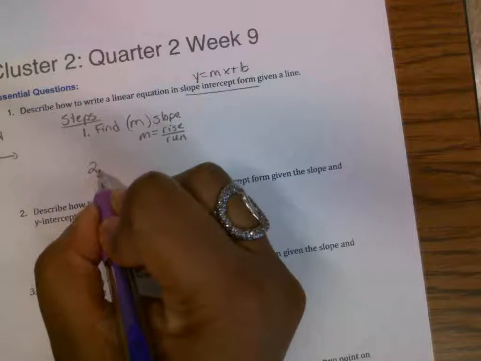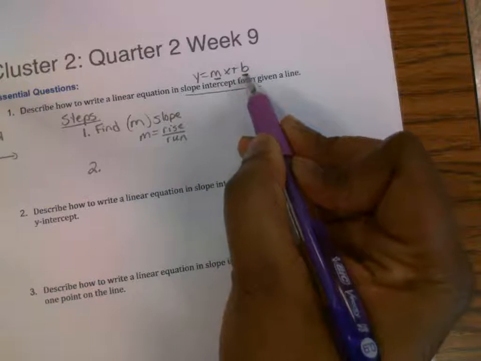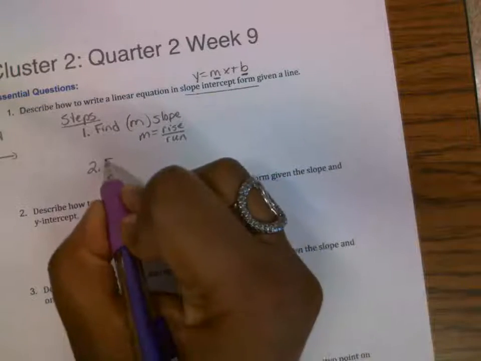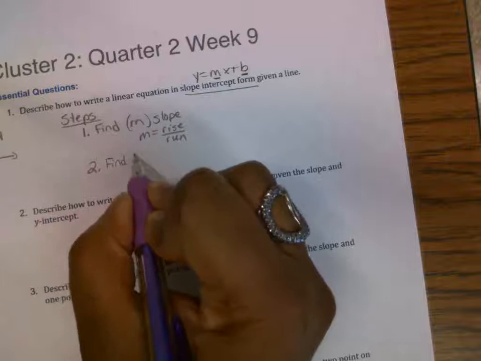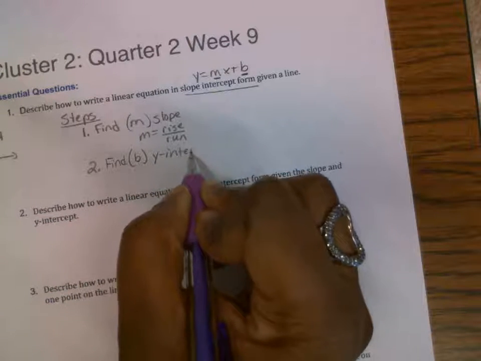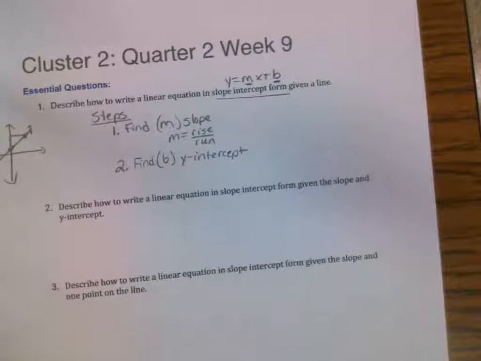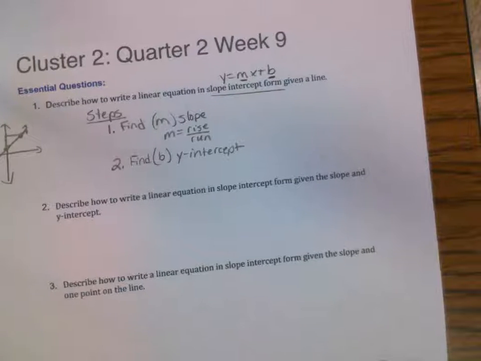Then the second step, step 2, is to figure out what the y-intercept is. Find b, because you need m and you need b to write a linear equation. So now you're going to find b. And remember, b is the y-intercept. Okay. So you can write this in with the writing tool on Cami, or you can use the text box and type it in.